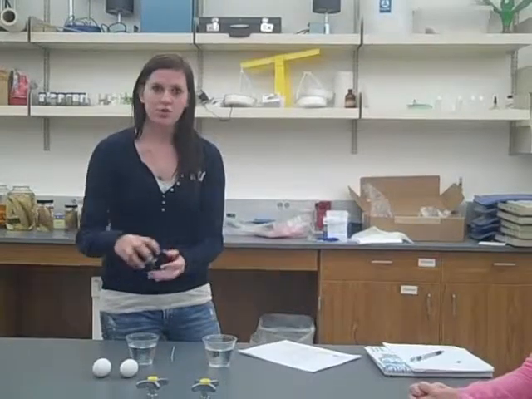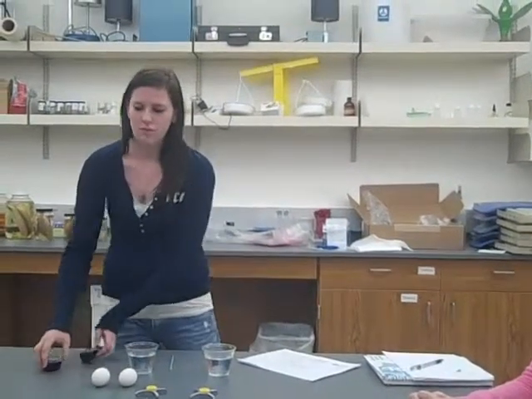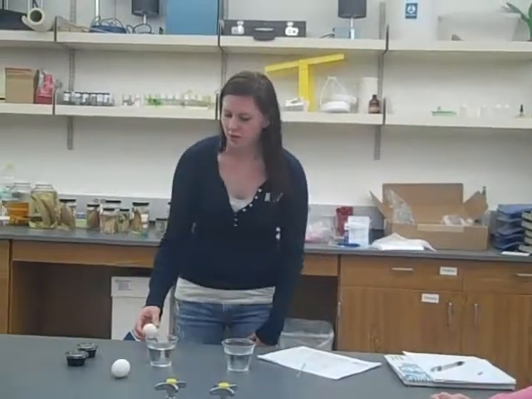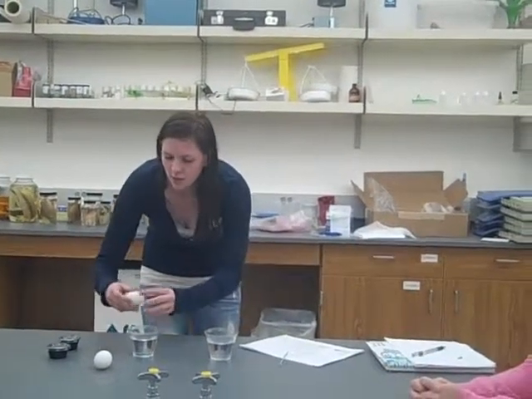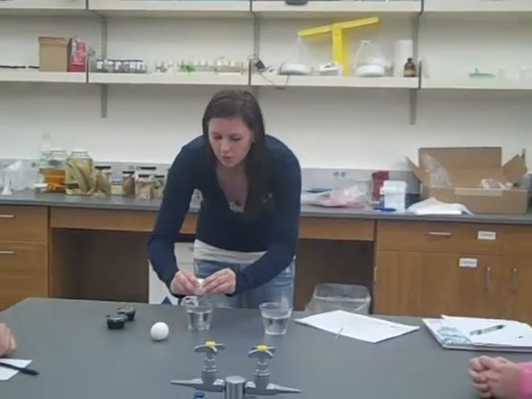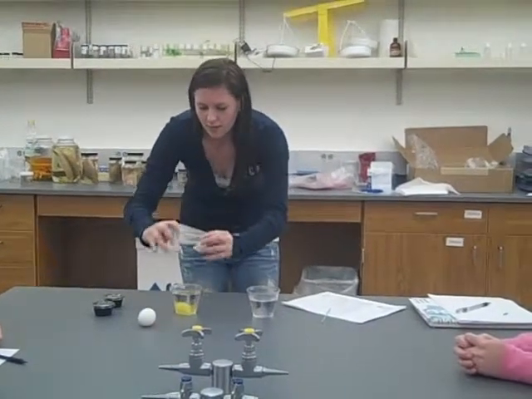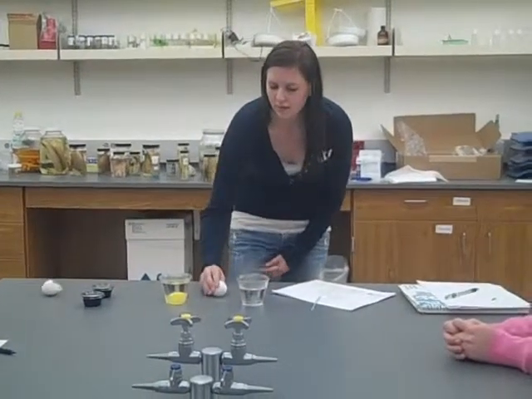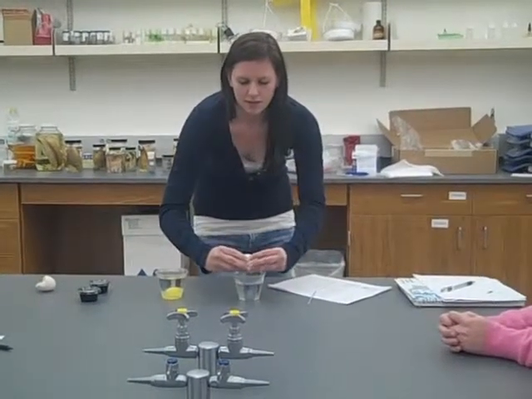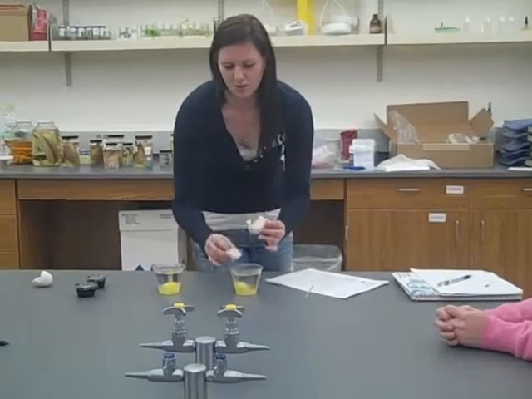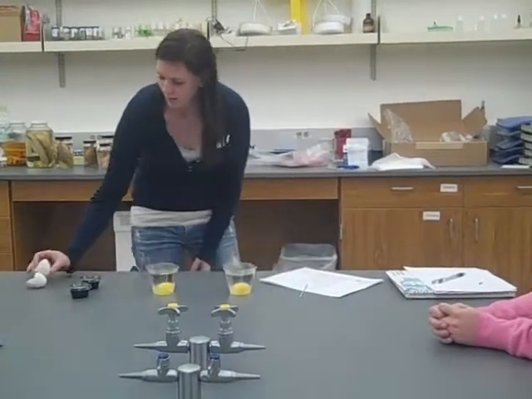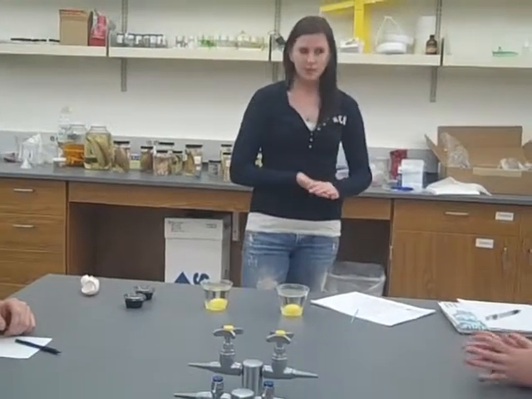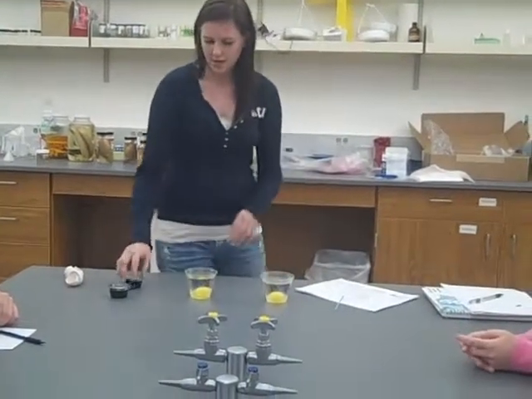So usually I'd have them all have these in little containers so they could fill them in, but I just brought them in there. So I'm going to crack an egg in each of these. One of them is just to show you that the egg is going to stay at the bottom, and the other one we're going to mess with and do a little experiment on it. So why does the egg sink, first off? It's heavy. It's heavier than the water, correct.